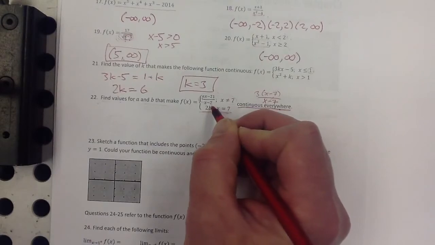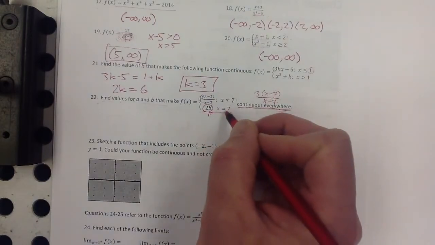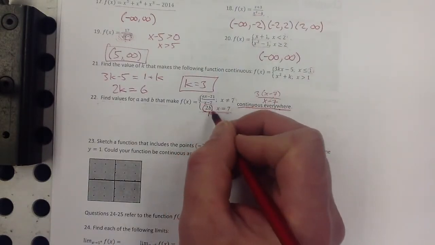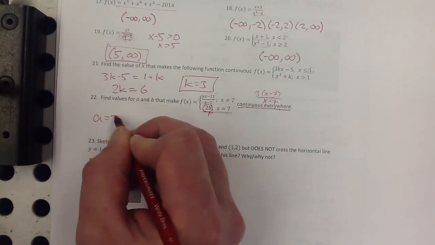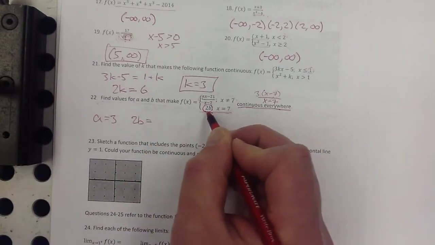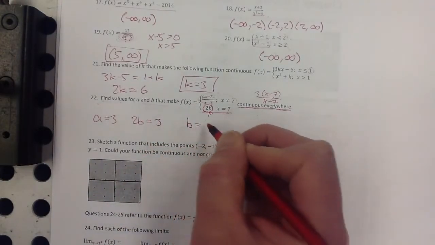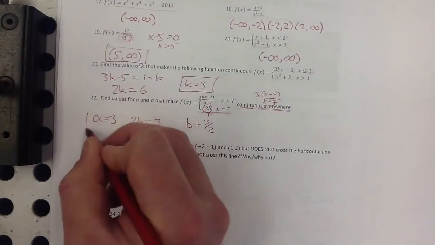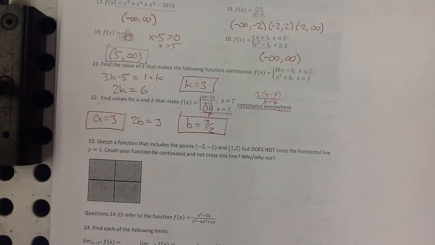And since the hole is at (7, 3), this would have to be equal to 3. So I think we have a must be equal to 3, and 2b must be equal to 3. So b must be equal to 3/2. a has to be 3, b has to be 3/2.